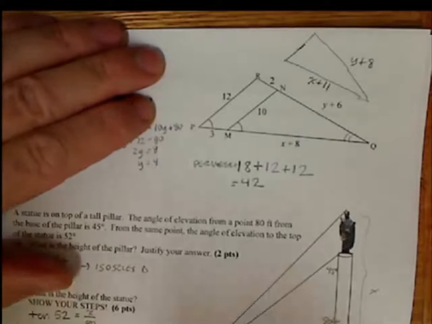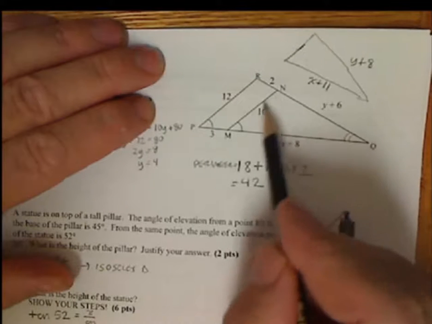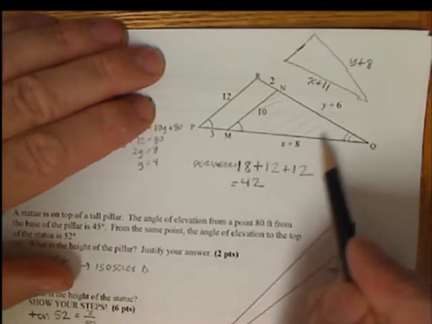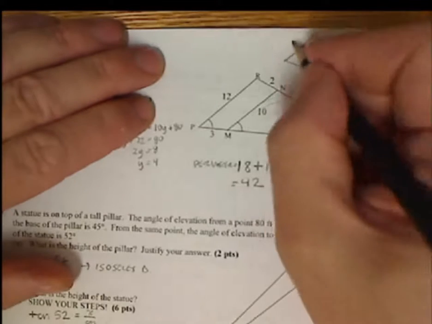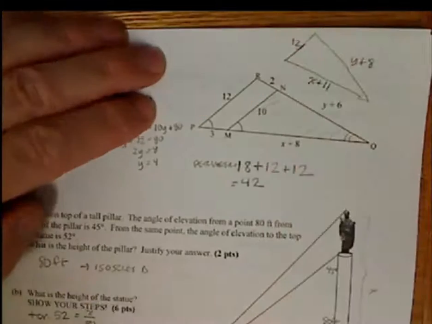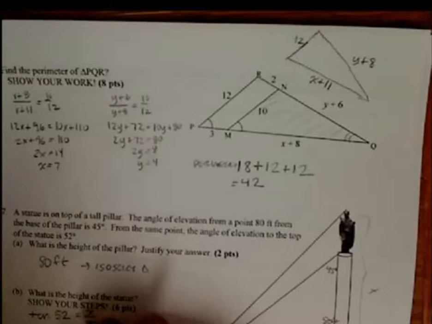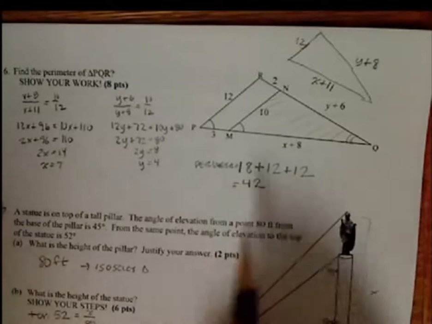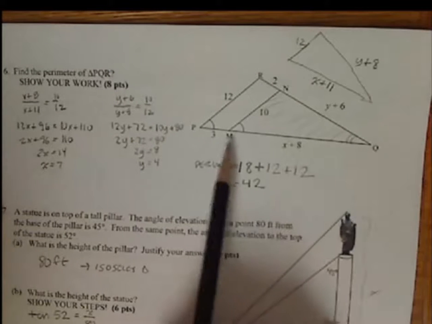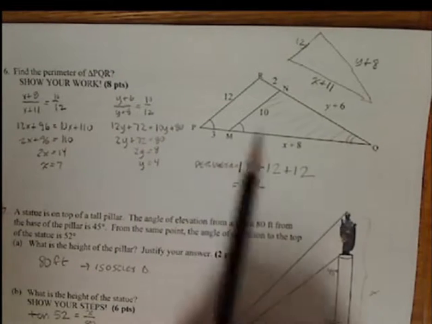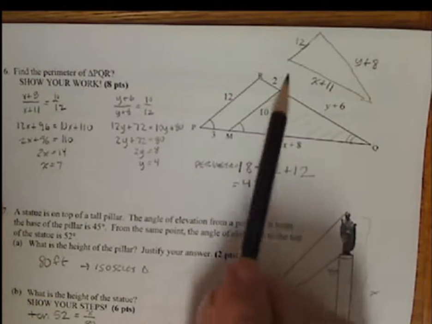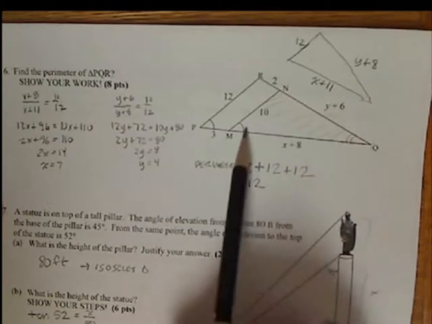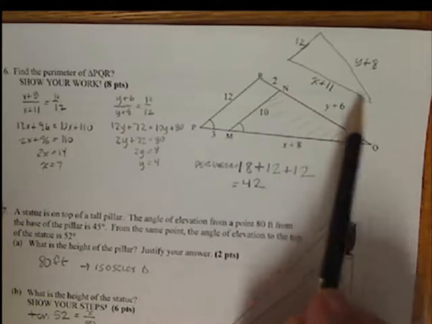Okay, so now I'm going to match up the small triangle that's here with the large triangle, which I just drew off to the side, and then this side right here is 12. Okay, so now we're going to try to match like things. So let's start with the x's. I have the small side, this side right here, the x plus 8 is to x plus 11. So this triangle is to this triangle.